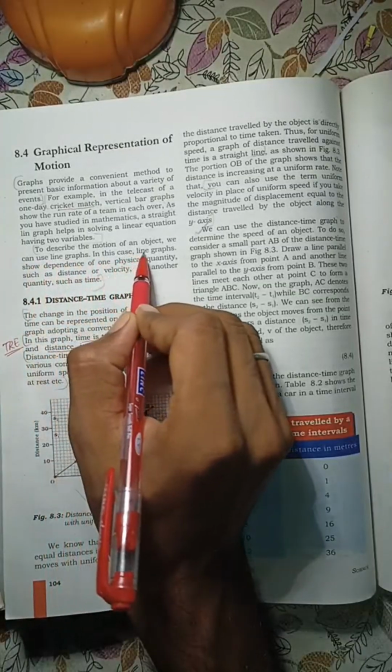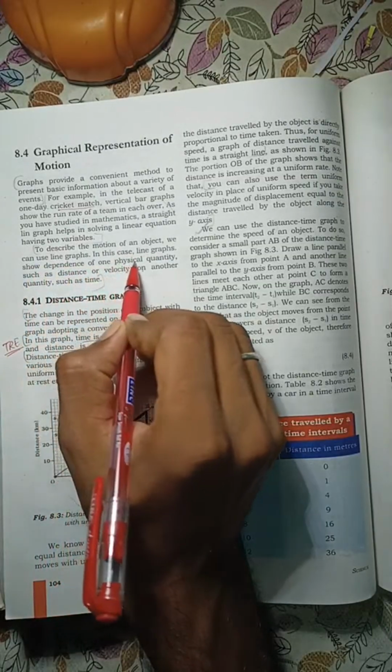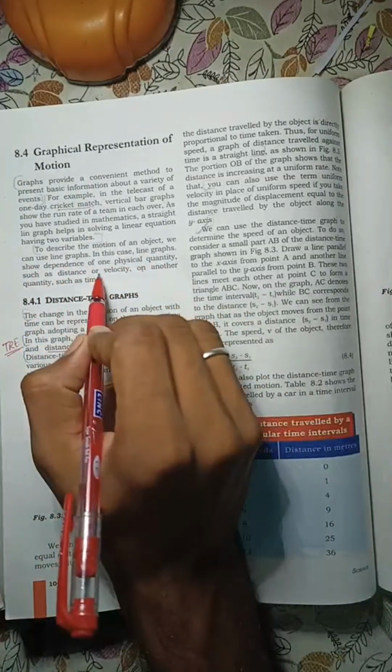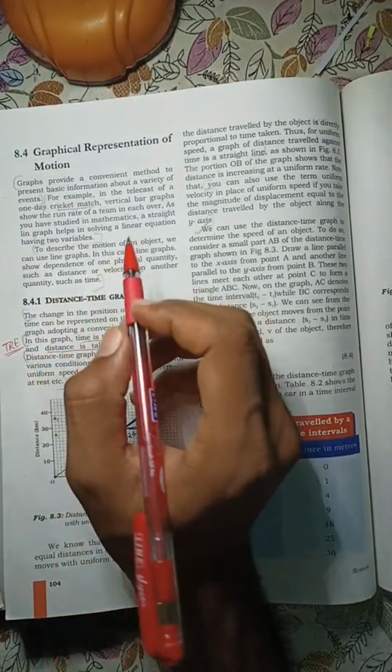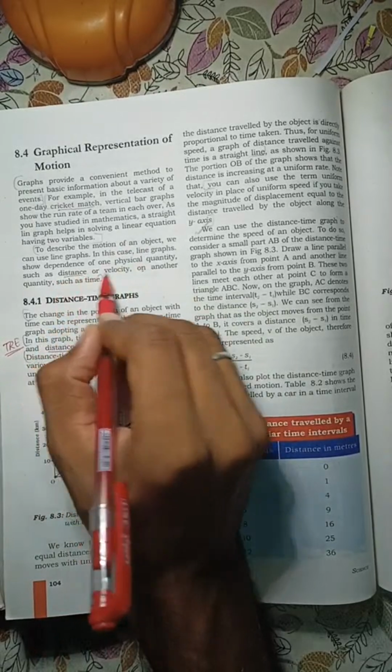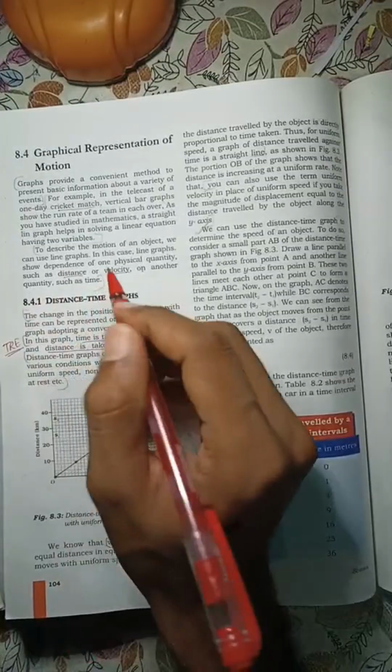These line graphs show the dependence of one physical quantity, such as distance or velocity, on another quantity such as time.